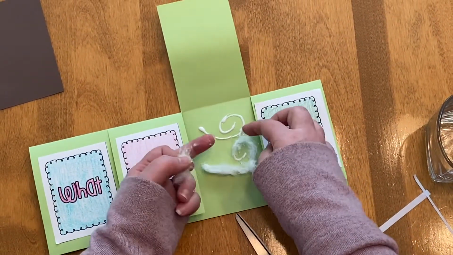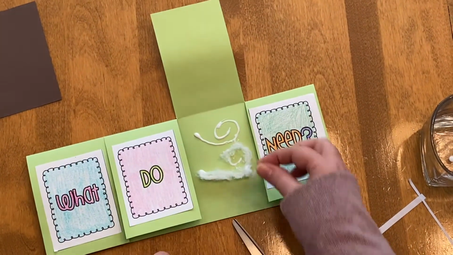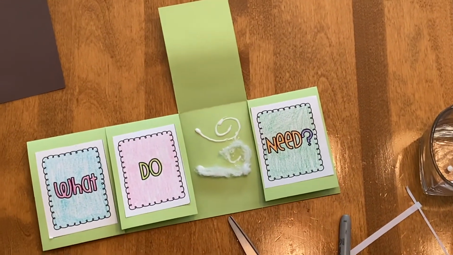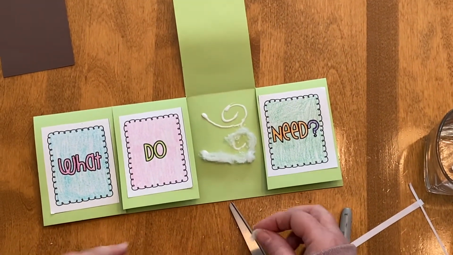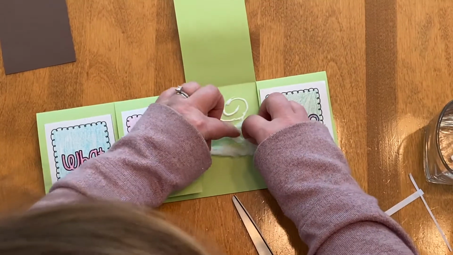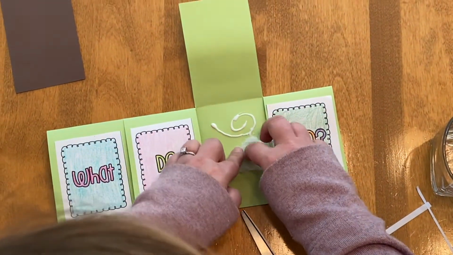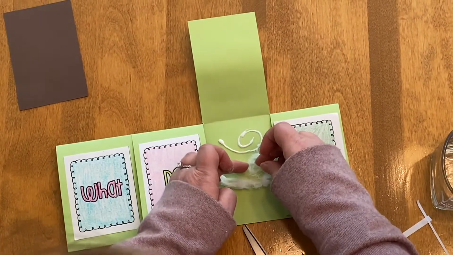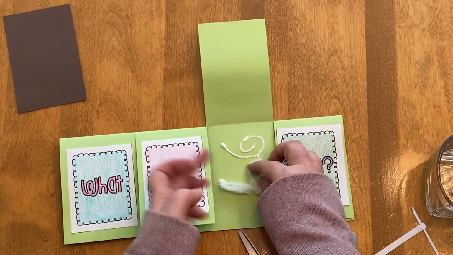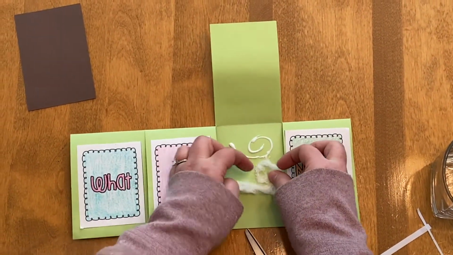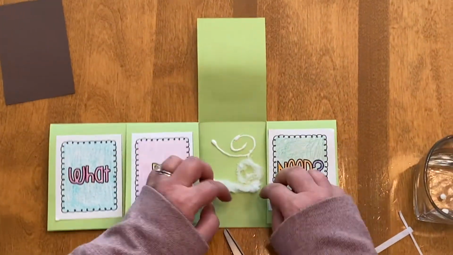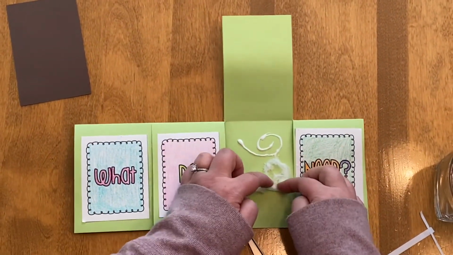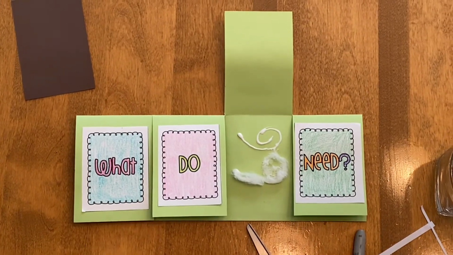Does that look like air? I hope so. Boy, it's sticking to my fingers. That's okay, I can just wash my hands at the end, right? All right. This is a sticky project, but I think you guys can do it, and your parents can help you too. All right, let's try to do the next one.